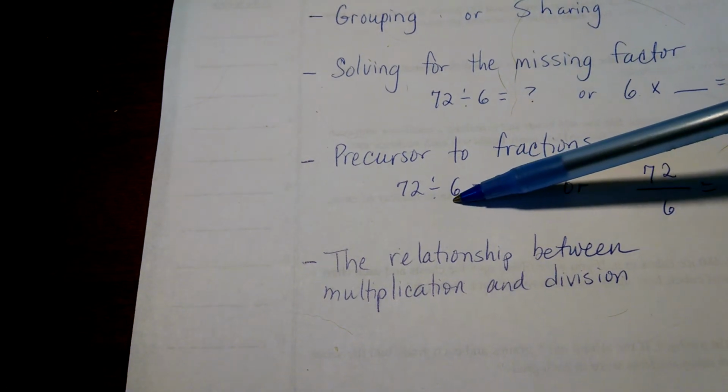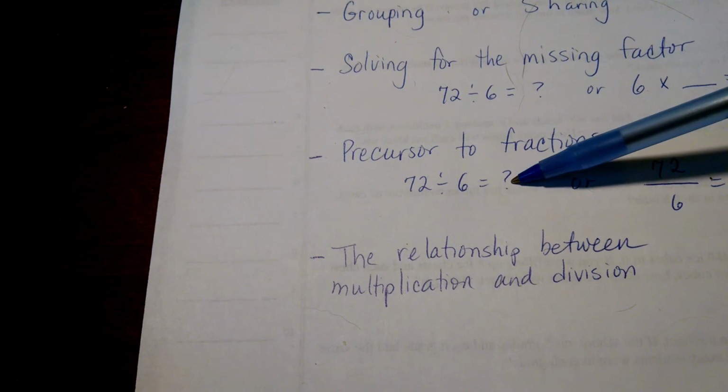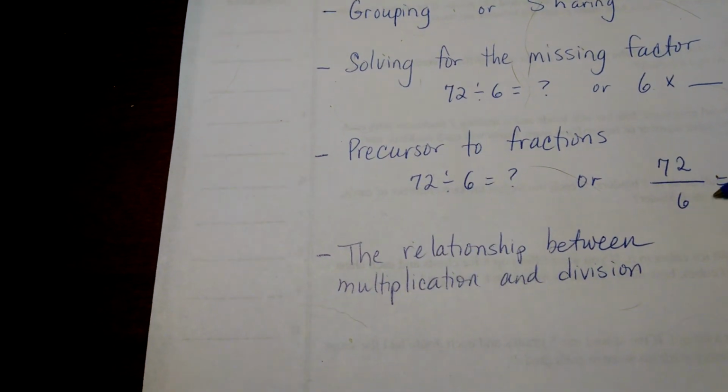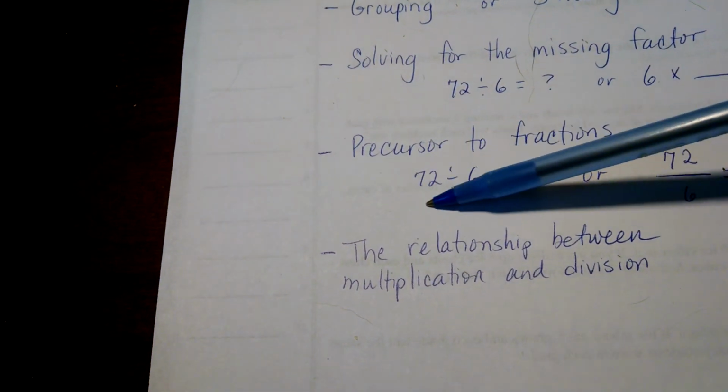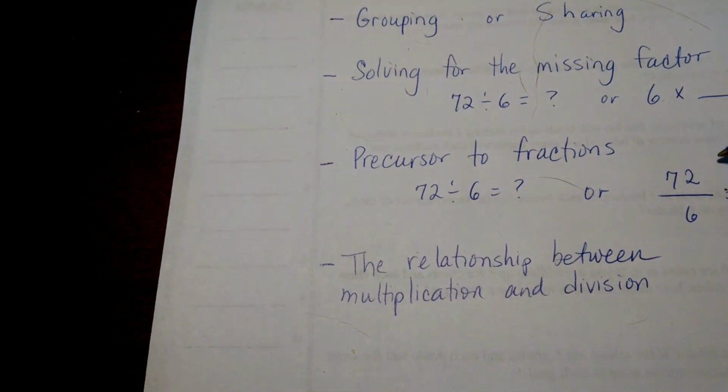So one of the ways you can express a division equation is like so. 72 divided by 6, 72 over 6. And students should be able to see or recognize both situations as a division situation.